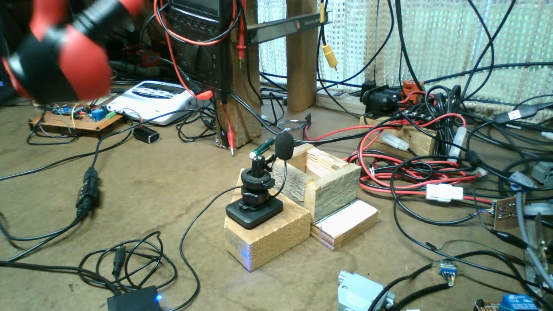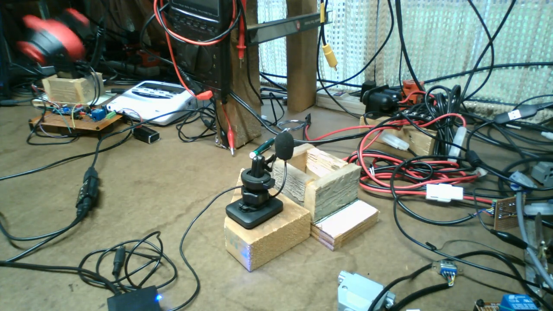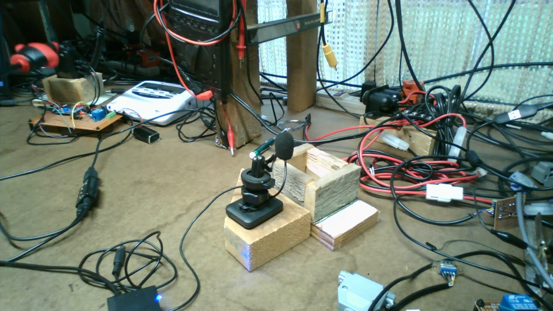Okay, so it's working great. Again, no VOX, no Raspberry Pi. It will work with no computer. It will work with any two-way radio as long as you can program the handheld to that repeater frequency and you're within that repeater distance or range.